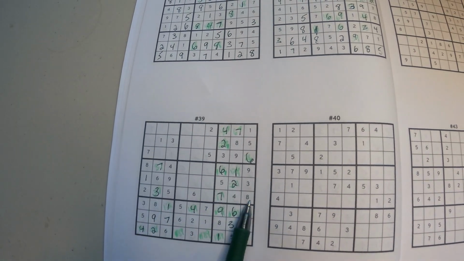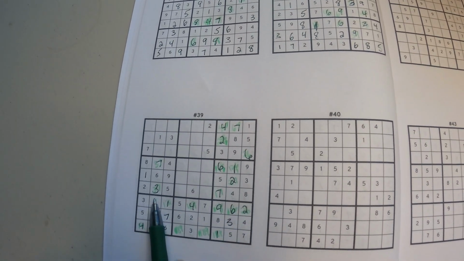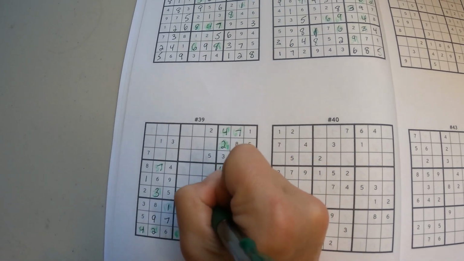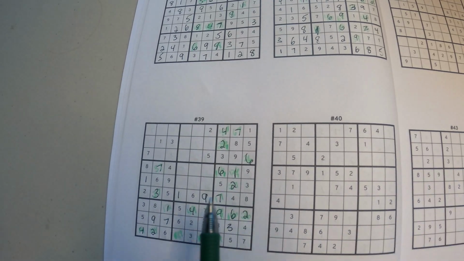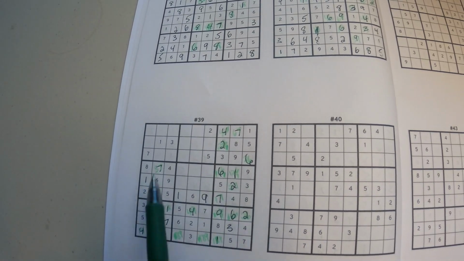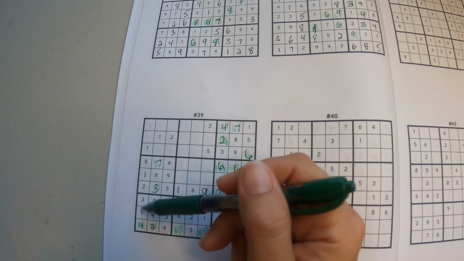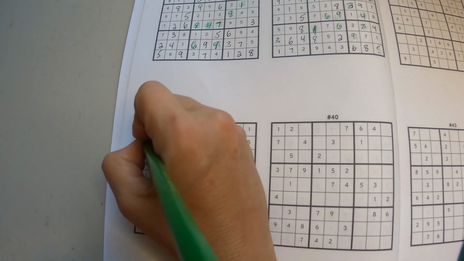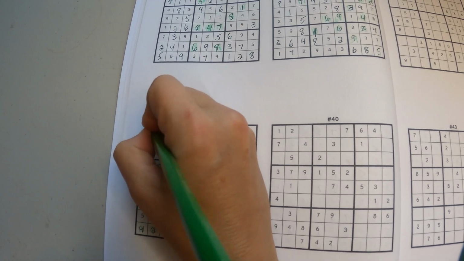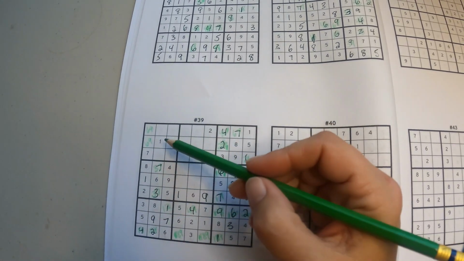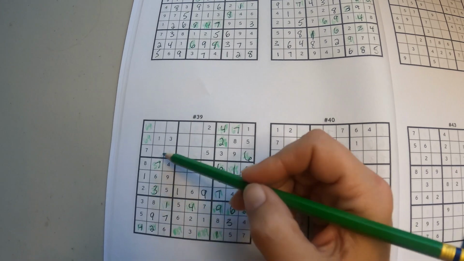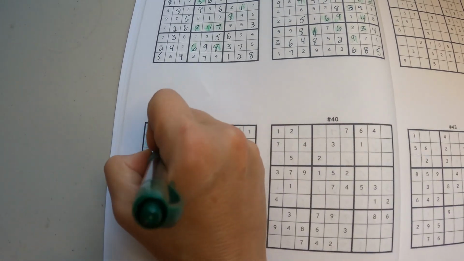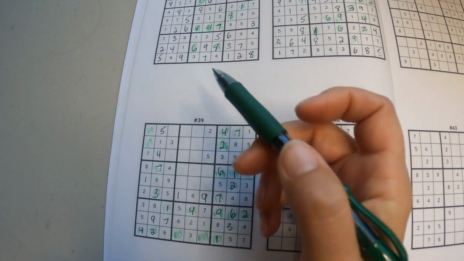All right, so let's work on this row. It looks like we're missing 1 and 9. We've got a 1 here, so 9 and 1. For this column, 1, 2, 3, 4, 5, we're missing 6 and 9, and we don't have any help. For this column, 1, 2, 3, we're missing 4 and 5. We've got a 5 there. So this is our 4, this is our 5.